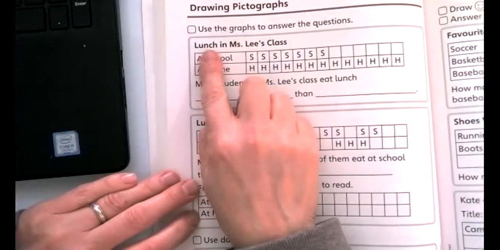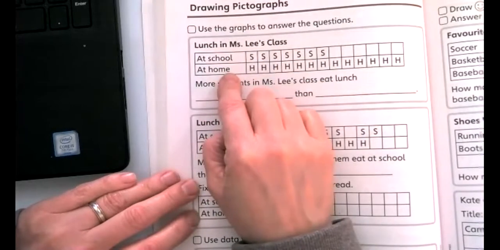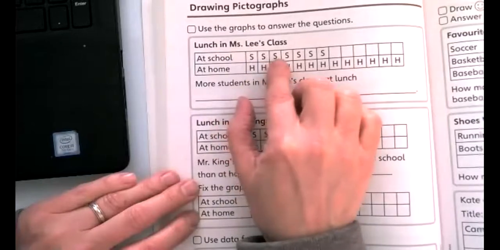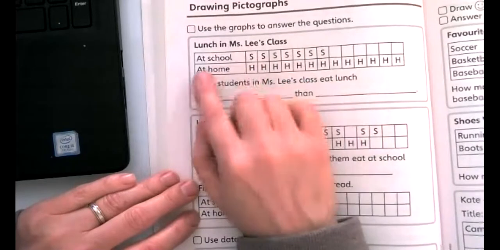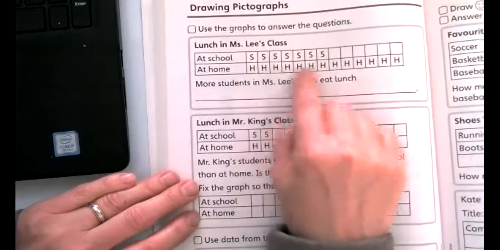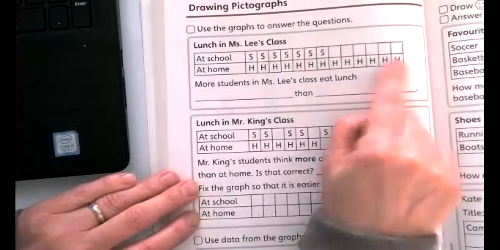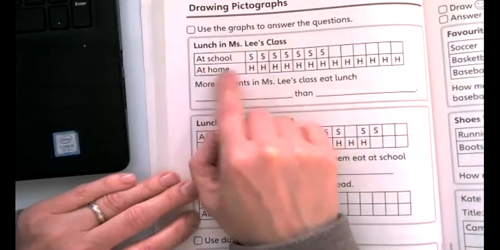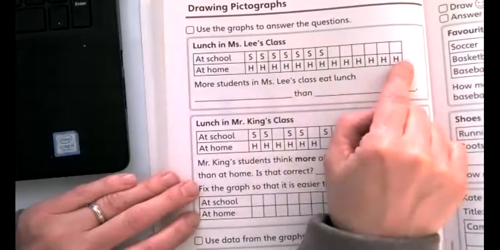It's showing people's lunch in Miss Lee's class. So at this school, some kids go home and some kids stay at school for lunch. They're just using a letter to represent the kids that stay at school and a letter to represent home. So H for home, S for school. So they've put in this many kids that stay at school for lunch and this many that go home. Well, it's easy to see on this chart which one is more. More people go home. So more students in Miss Lee's class eat lunch, and then you would write at home, than at school, because you can read that on this chart.